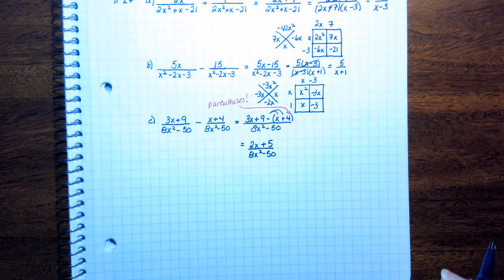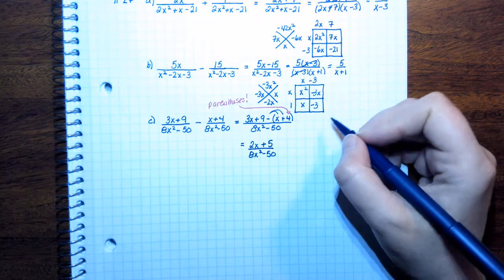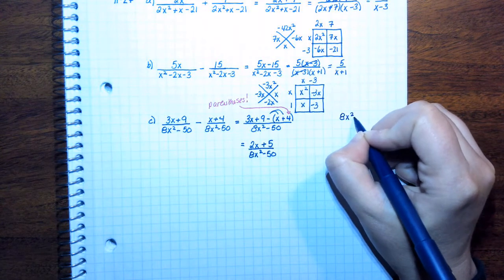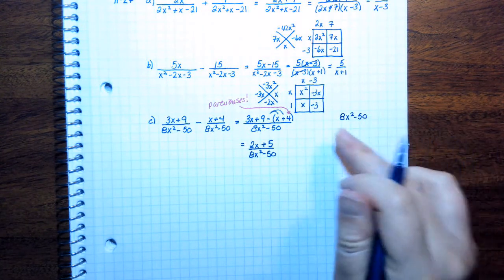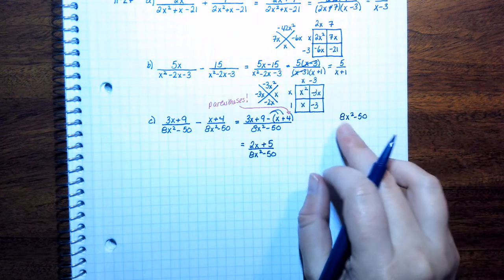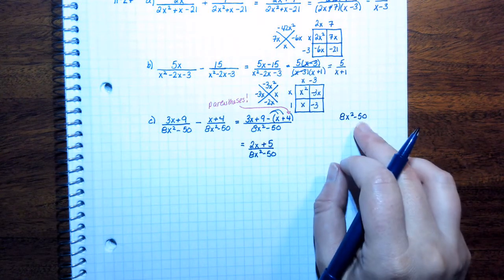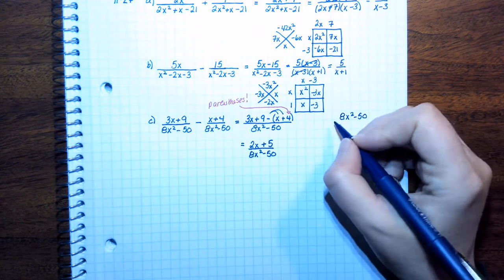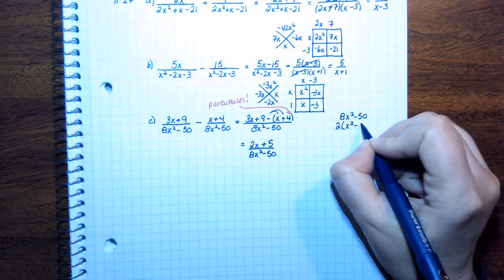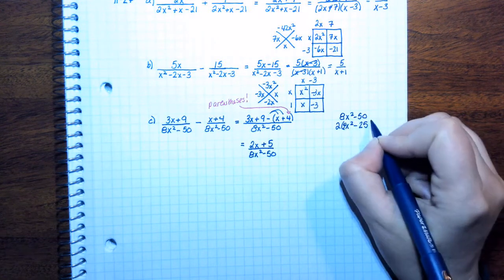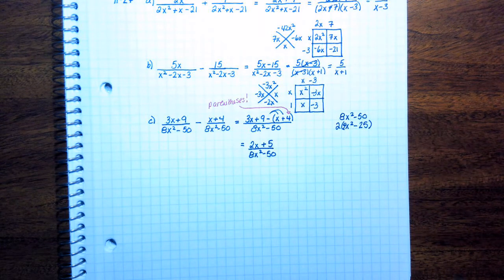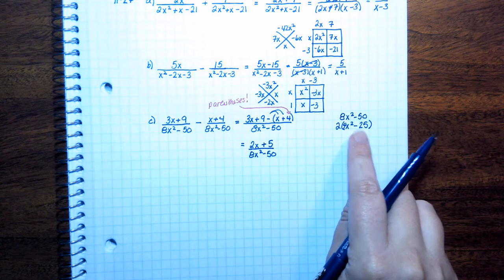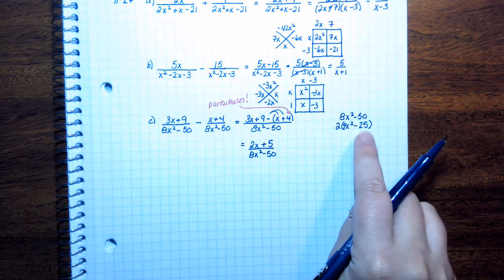How in the heck do I factor 8x squared minus 50? Okay, so let's do it over here. 8x squared minus 50. Okay, so first, do they have anything in common? Greatest common factor? Well, they're both even. 4 goes into 8, but 4 does not go evenly into 50, so it's 2x squared minus 20. Nope, 4x squared minus 25. Okay, now this is a difference of two squares. Notice I have a difference, perfect square, perfect square.